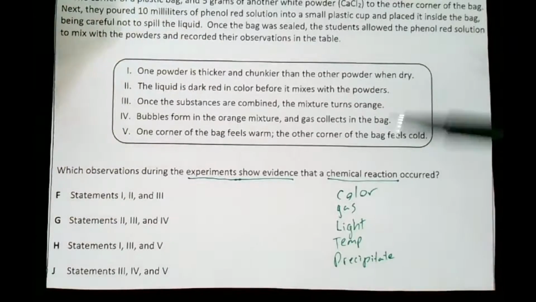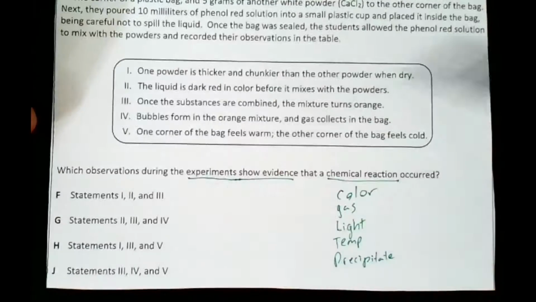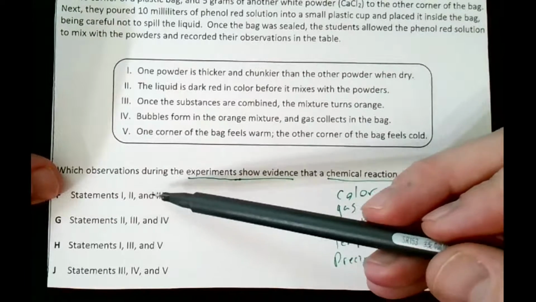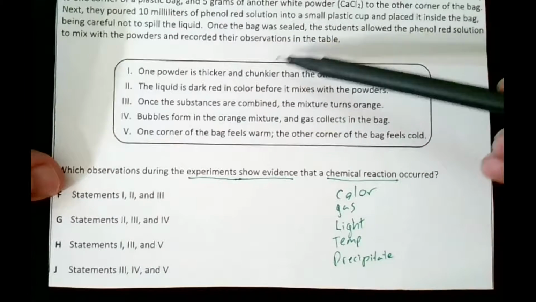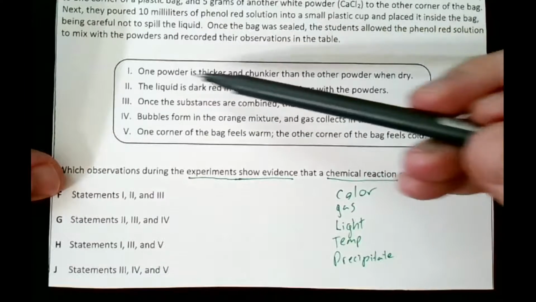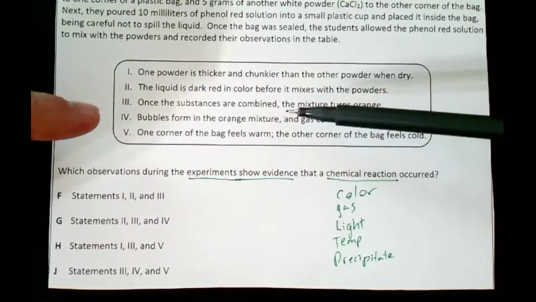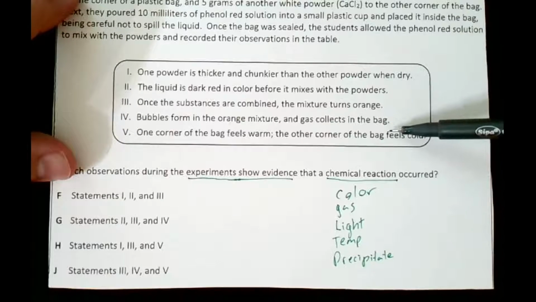Okay, so we have F, which is 1, 2, and 3, G, 2, 3, 4. Let's go through each one of these and see. So statements 1, 2, and 3 from F. Well, 1 is one powder is thicker and chunkier than the other when dry. 2, the liquid dark. Okay, so this may be a lot of reading. So let's stop here and take a look at each one of these and mark them chemical change or not.